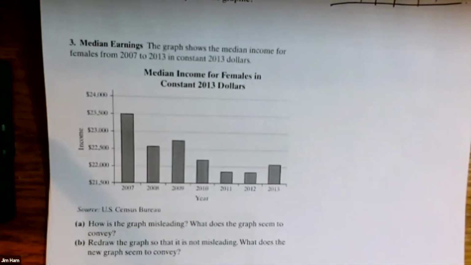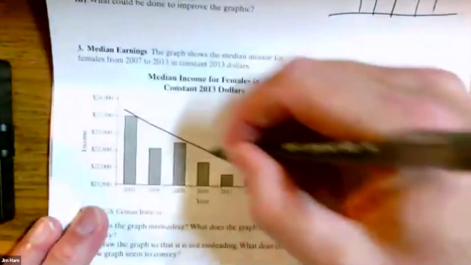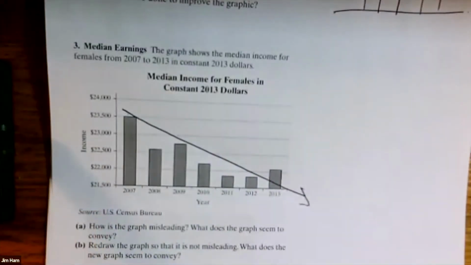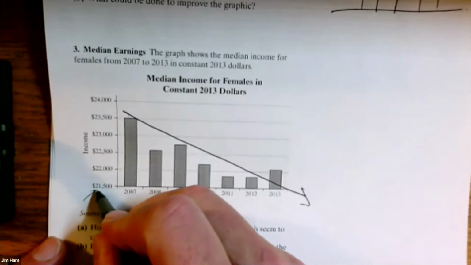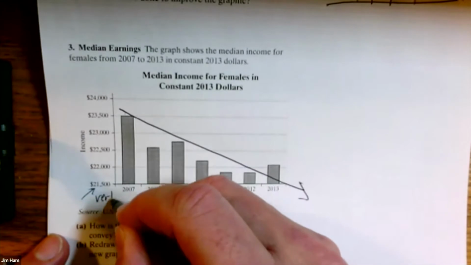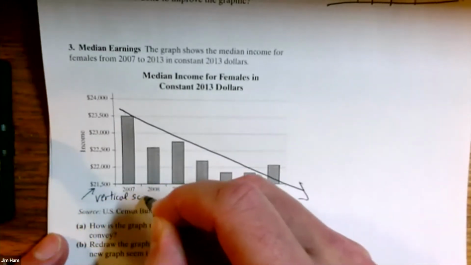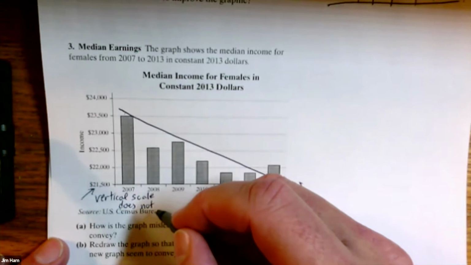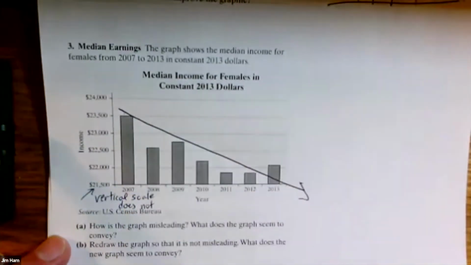But what's misleading about this one is it really looks like there's been a dramatic decrease in the salaries of females over that 6-year or 7-year period. And in fact, there was a decrease, it looks like. But if you look at this number right here, the vertical scale does not begin at 0. So what that does is it magnifies the differences between 2 consecutive years.